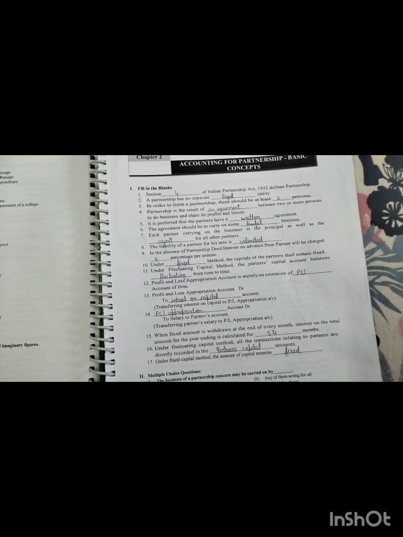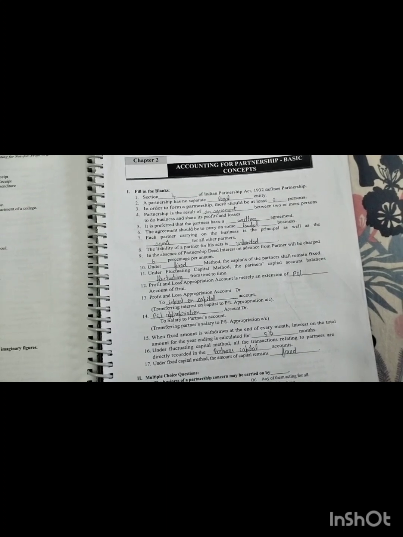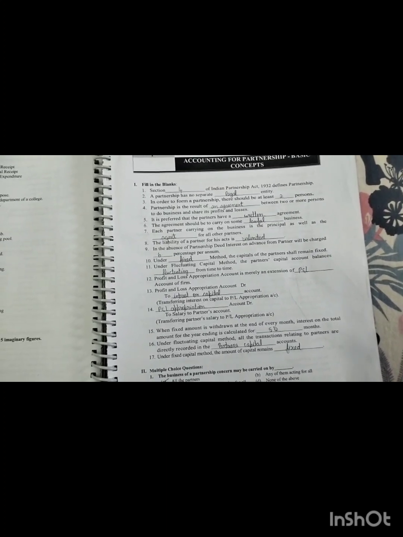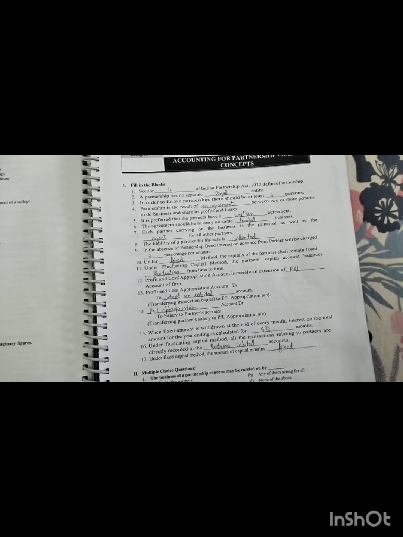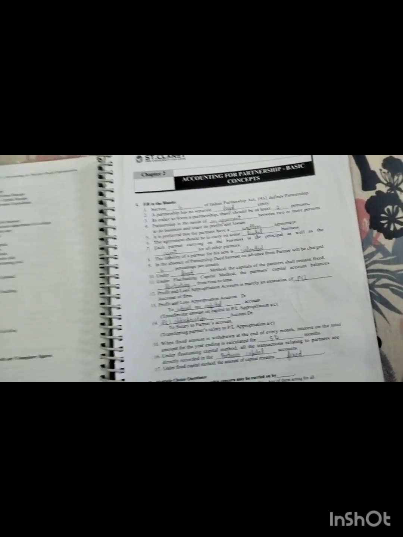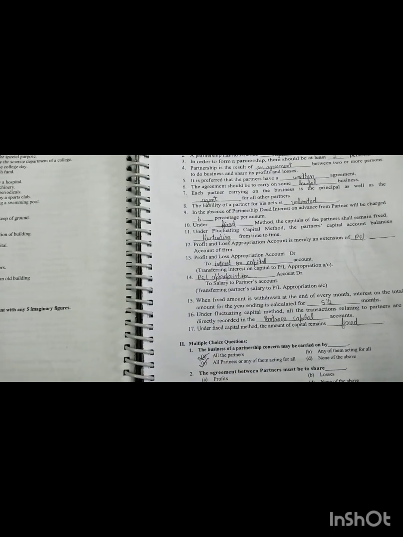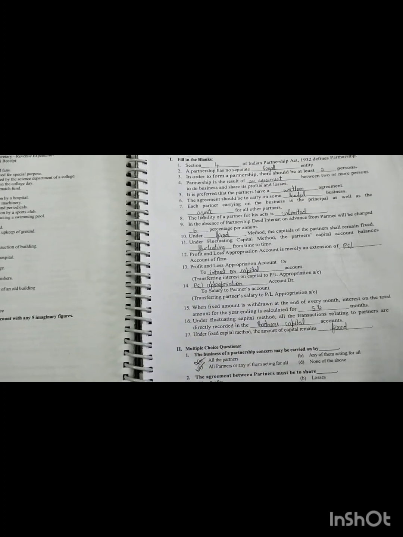Profit and loss appropriation account is merely an extension of the P&L account. P&L appropriation account debit to interest on capital account, to interest on capital account. So they give you the narrations in the bracket, okay, because it's clearly given: transferring interest on capital to P&L appropriation account. Next, P&L appropriation account debit to salary to partners account, being transfer of partner's salary to P&L appropriation account.